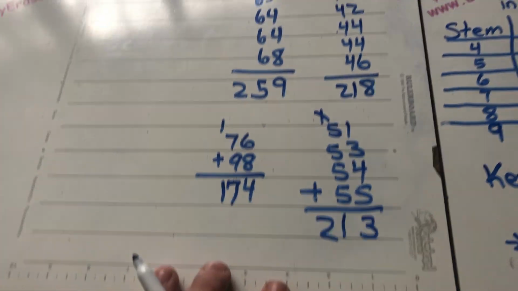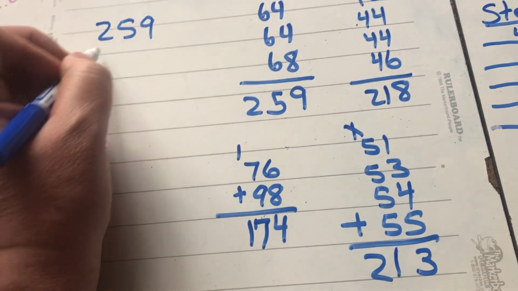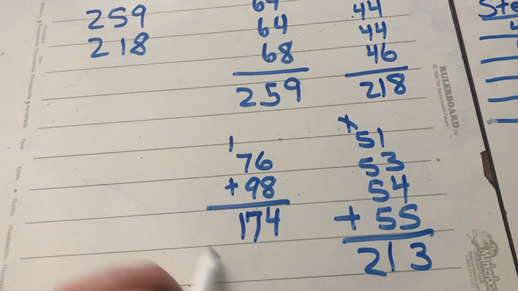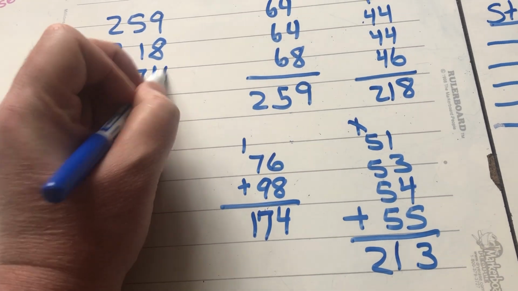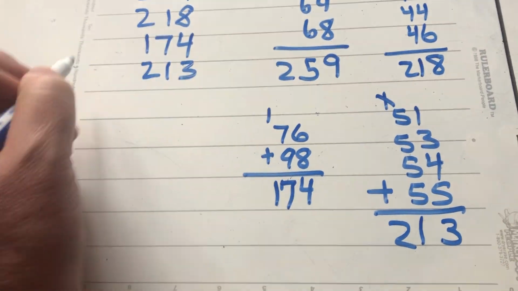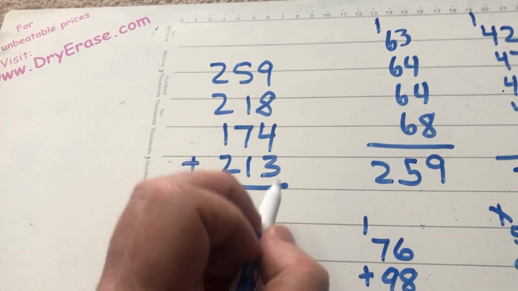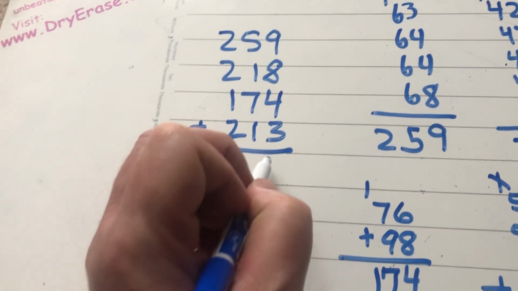Now I'm going to add all these numbers together that I got. 259, 218, 174, and 213. Add these numbers together. 9 plus 8 is 17, plus 4 is 21, plus 3 is 24.